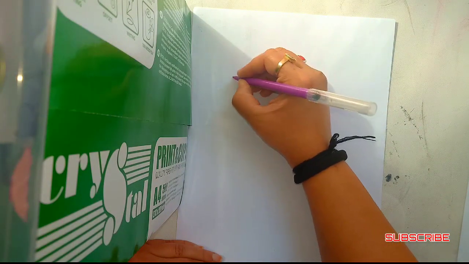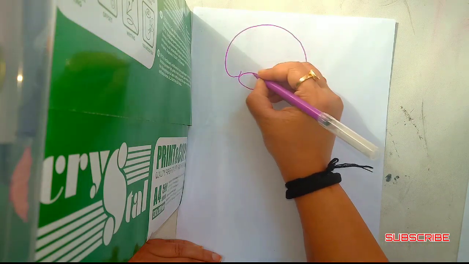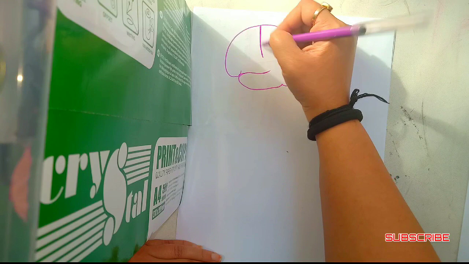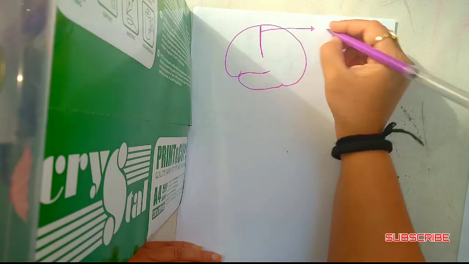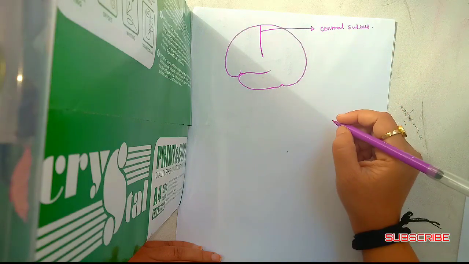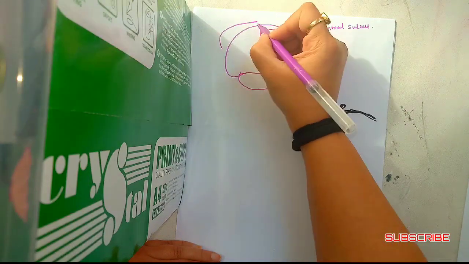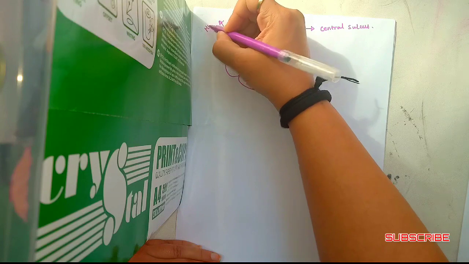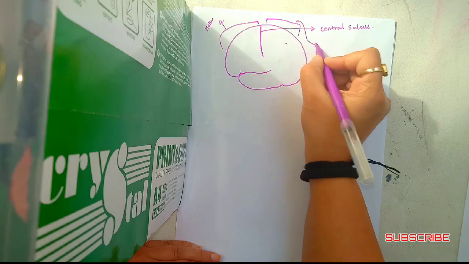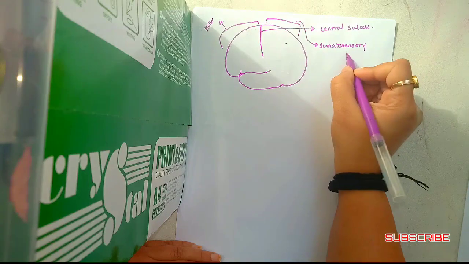Here, this is our brain, the superolateral side of the brain. So what is this? It's the central sulcus. Before the central sulcus, this space is known as motor, and after the central sulcus, this place is known as somatosensory cortex.